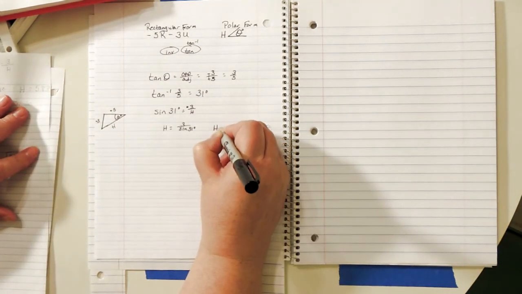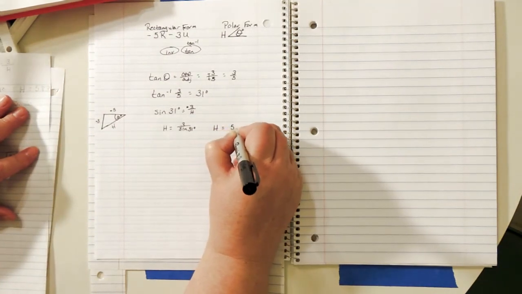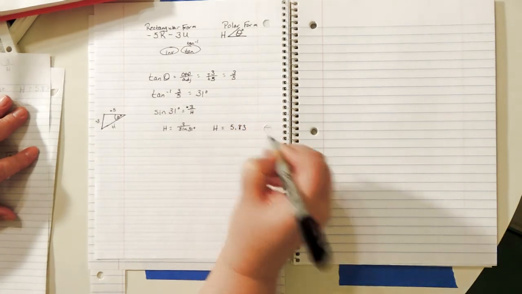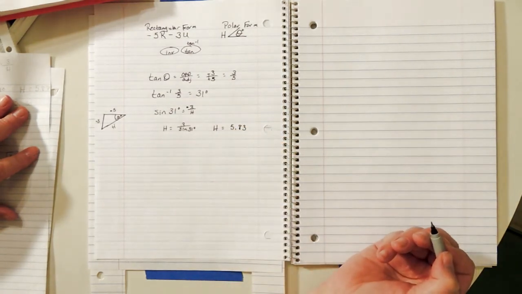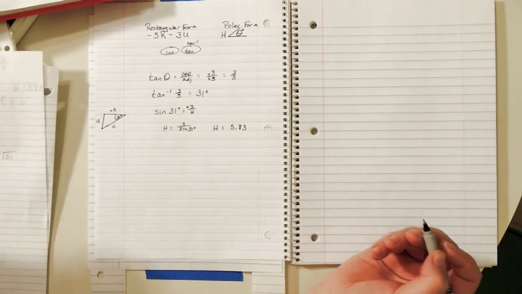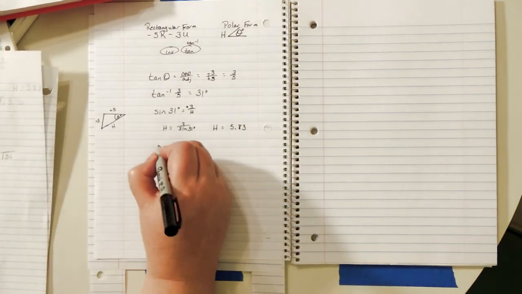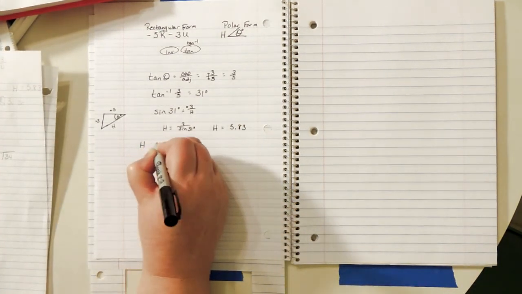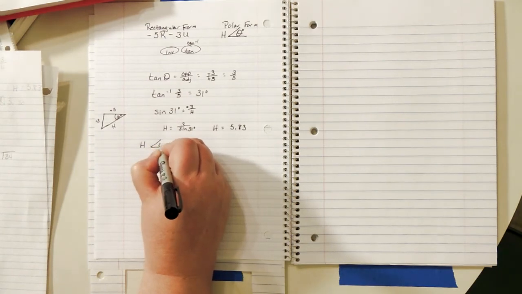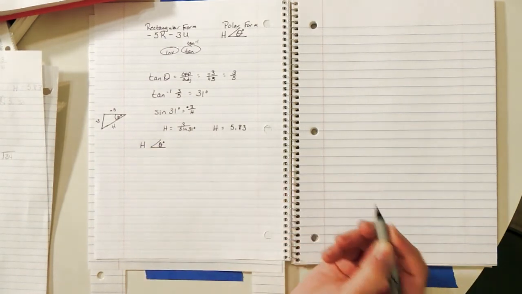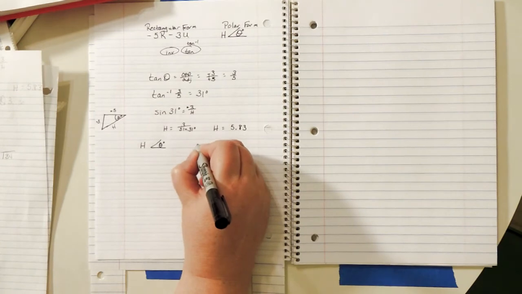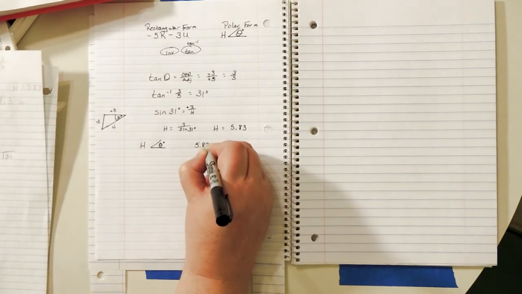And when you work that out on your calculator, h is going to equal 5.83. Okay, so now we know in polar form that our h is 5.83.